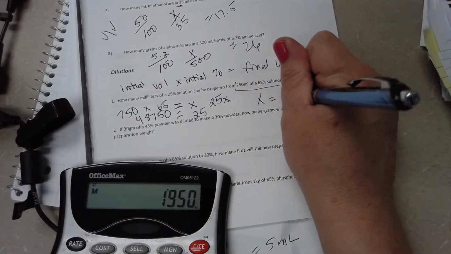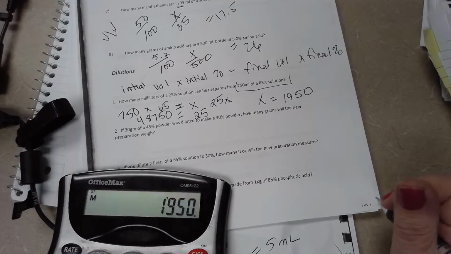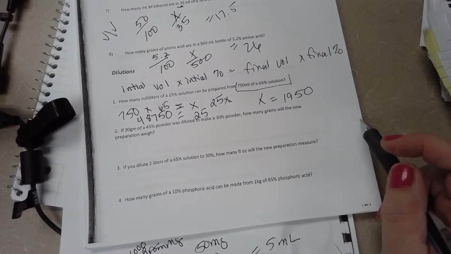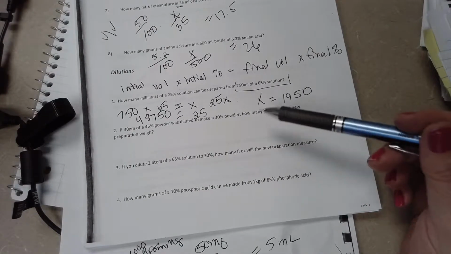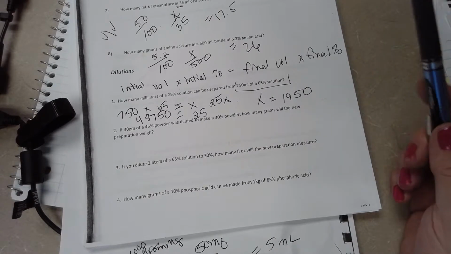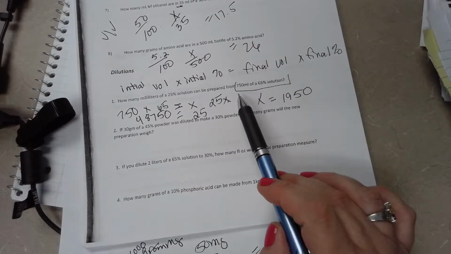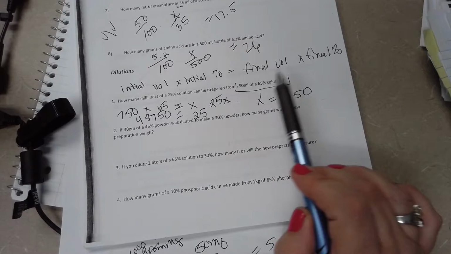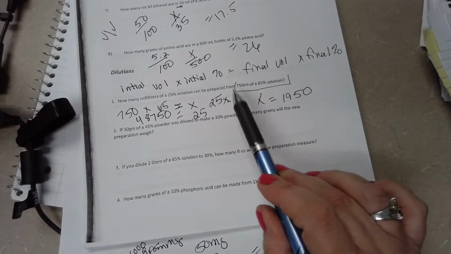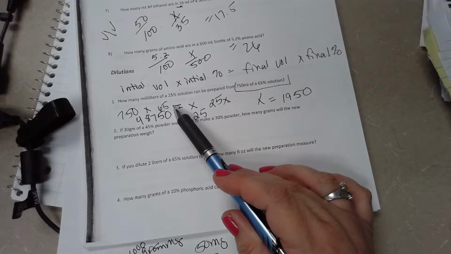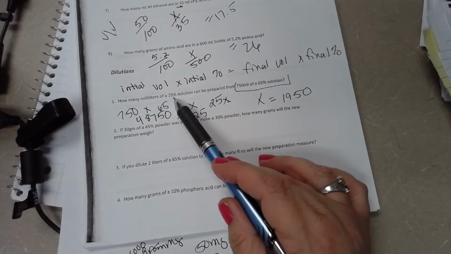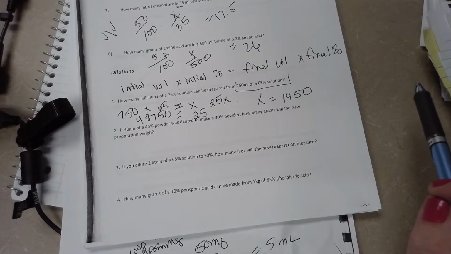X equals 1950. So what we're saying is, if we added water to the original solution, how much could we make if we wanted to dilute this down to make it 25%?